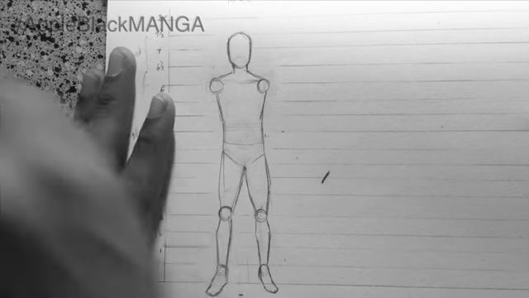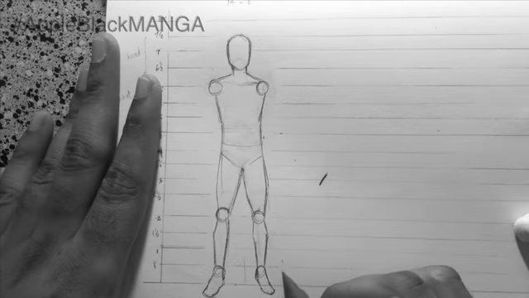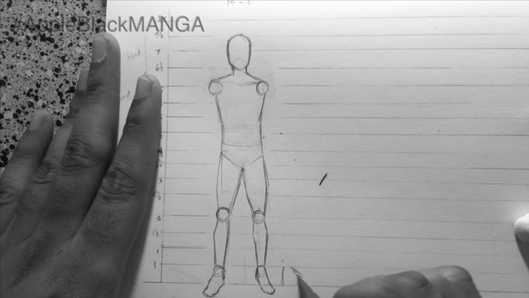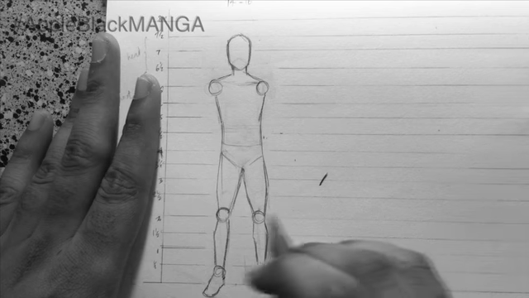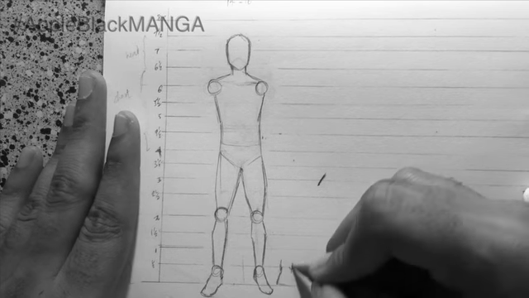Even though the feet are kind of coming out, it's not. It's really like this.